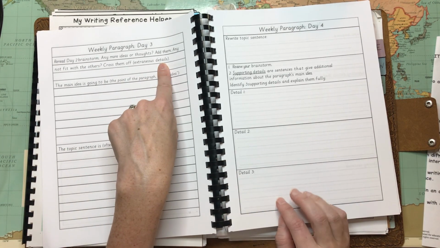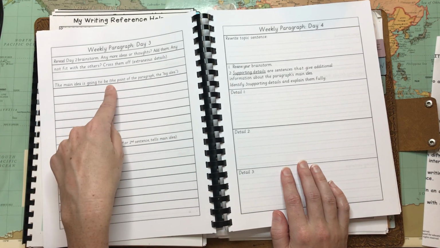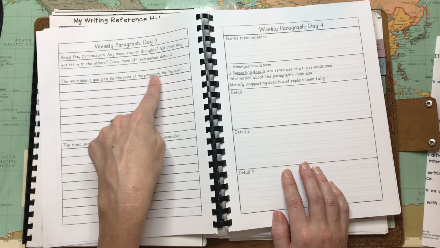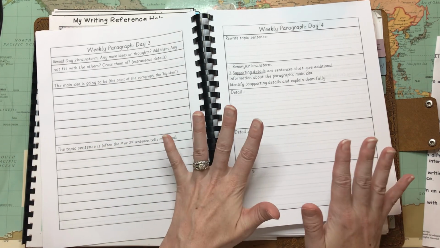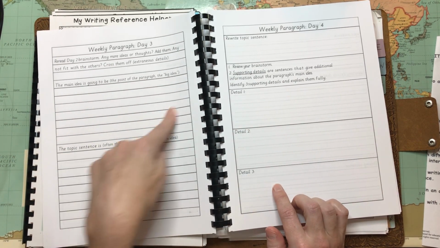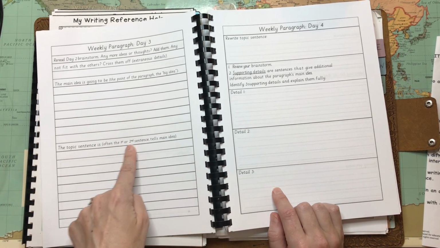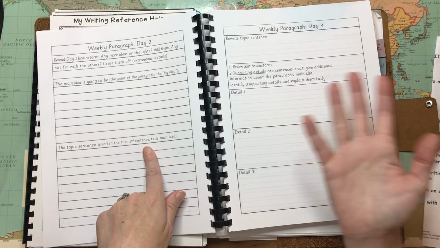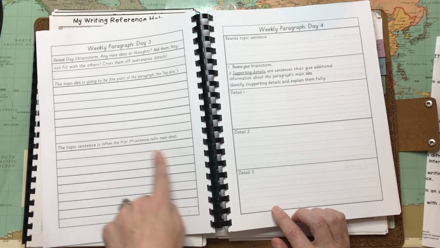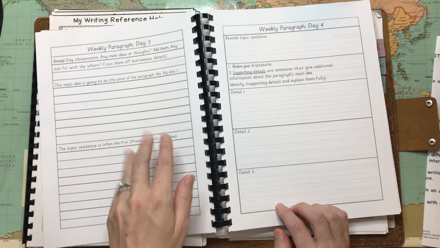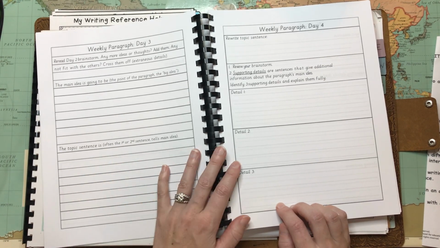Those we call extraneous details. The main idea is going to be the point of the paragraph, or the big idea. So write down the main idea. What is that going to be? The topic sentence is often the first or second sentence of the paragraph, and it tells the main idea. So have them work on writing a topic sentence.